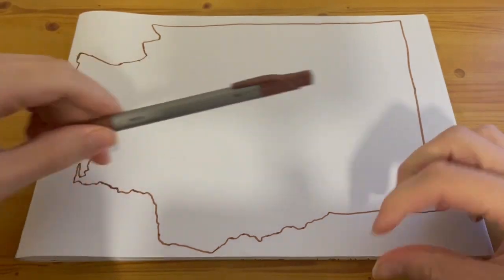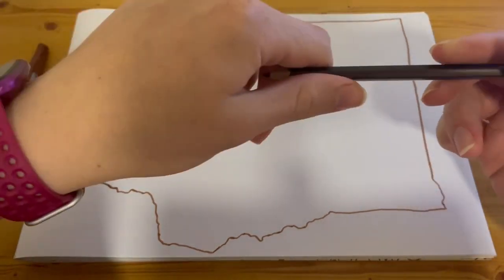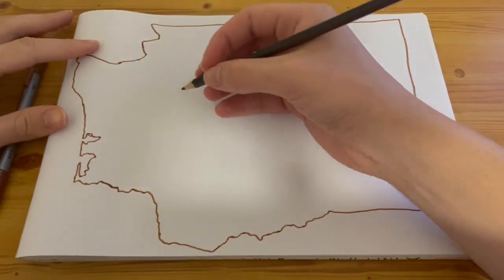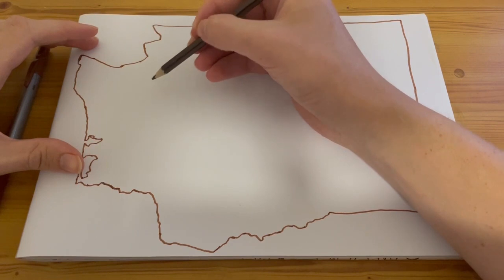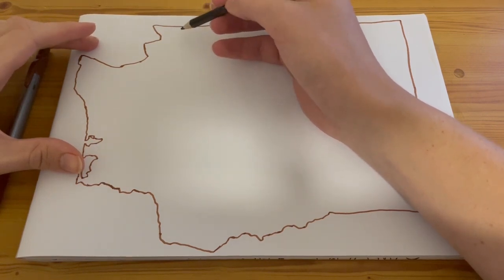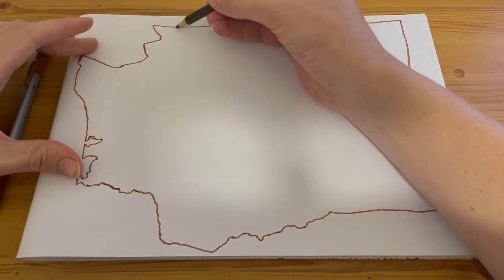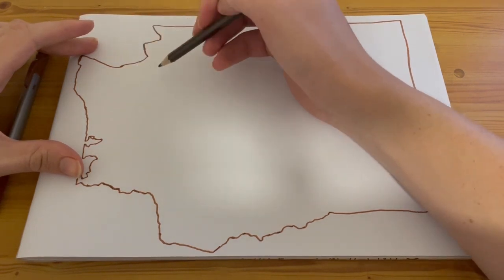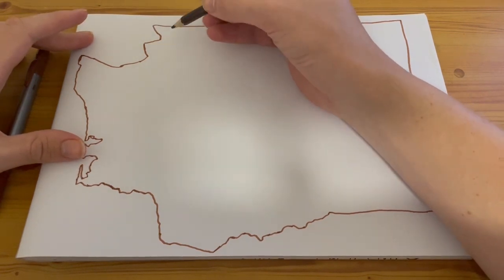But what we're going to do with the brown pencil is denote the outlines. We've got loads of little islands here, and the border in terms of land, so we'll fill the rest in with blue to denote the water, but for now.